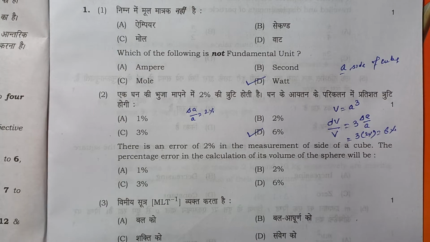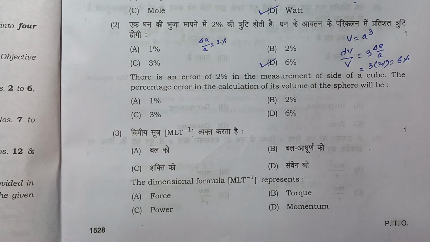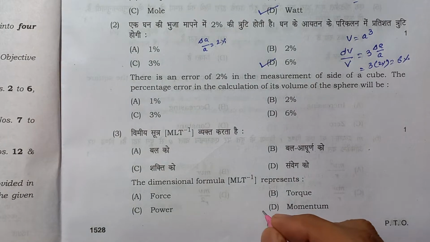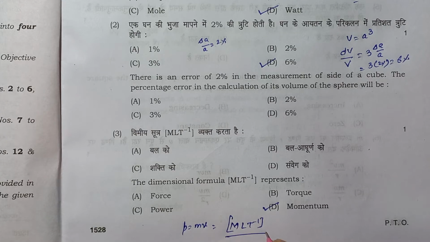The dimension formula MLT minus 1 represents what? It represents momentum. You know that momentum p is m into v, so the dimension is MLT minus 1.